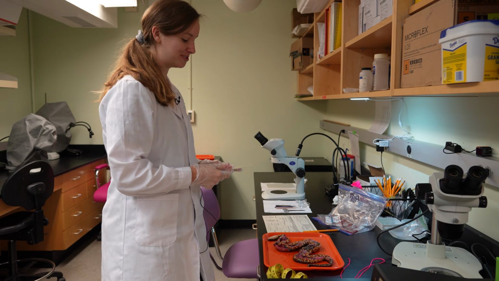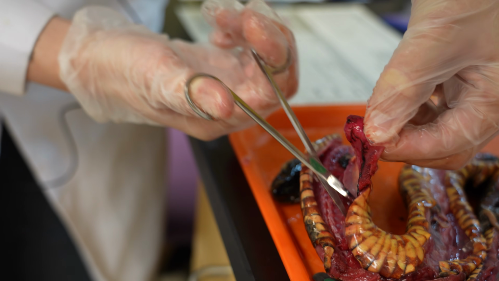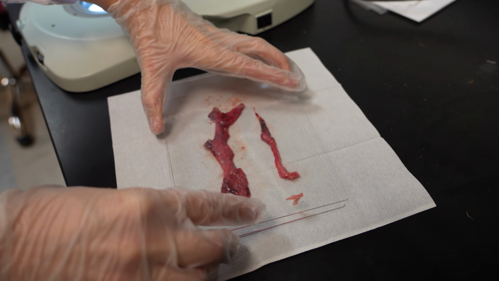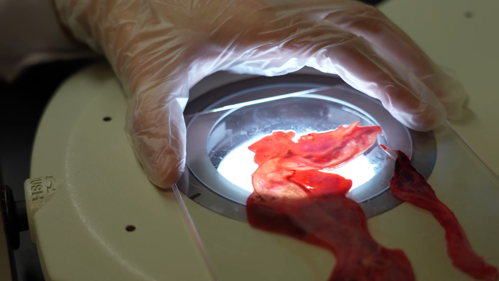So next we get to take out all of these organs, and I'm going to put them on these squash plates. And we literally squish the organs between these plates so that we can look through them and see the parasites that are inside.